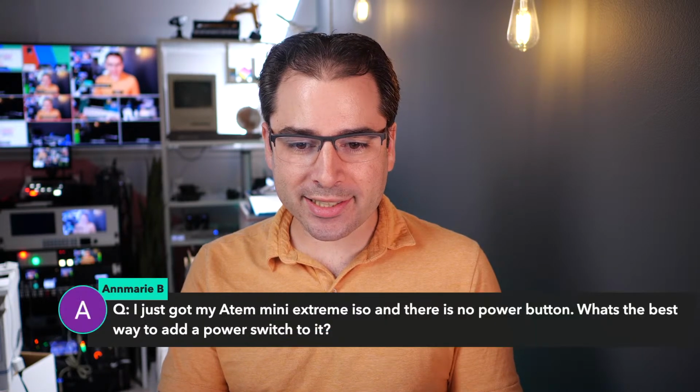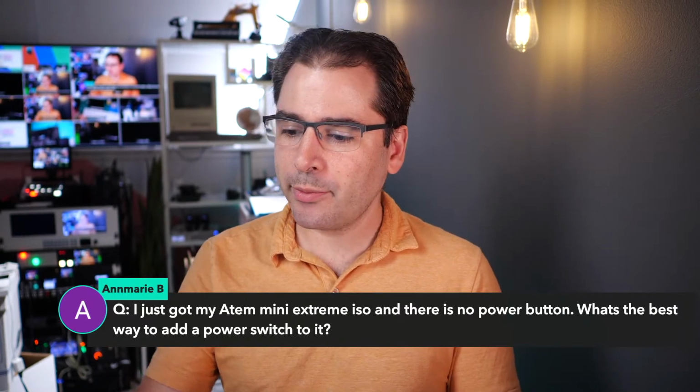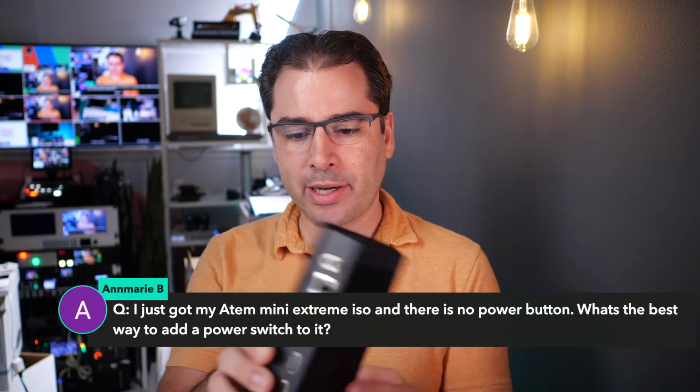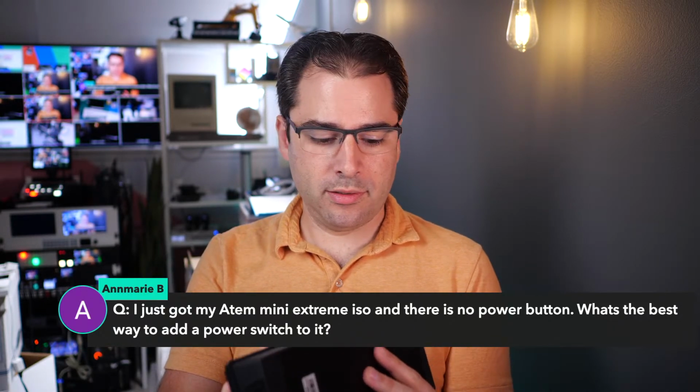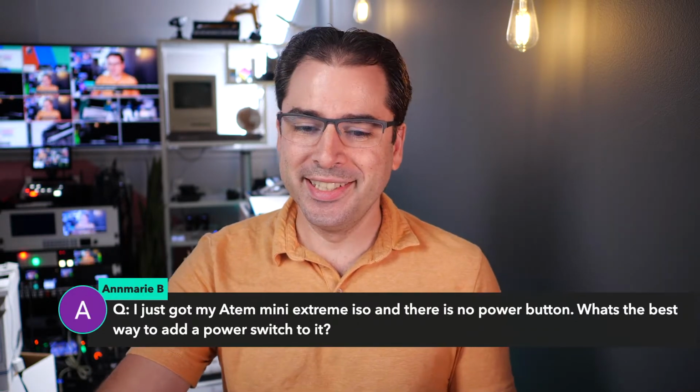Anne-Marie says, I just got my ATEM Mini Extreme ISO, and there's no power button. That is true. Ooh, did they add one on this? Interesting, they did not add a power button on this. Oh, there is a power switch on the top. No, ATEM Mini Extreme does not have power buttons. Blackmagic does not believe in powering down gear.